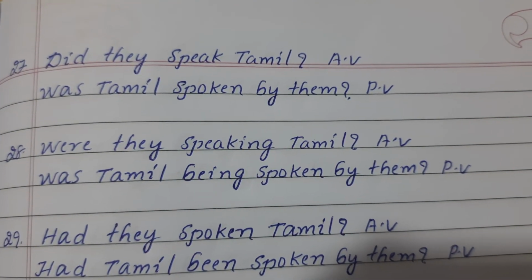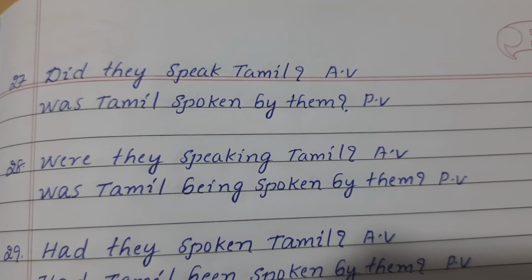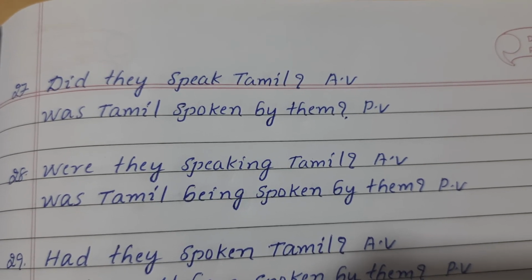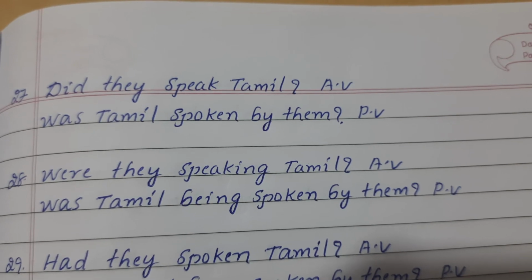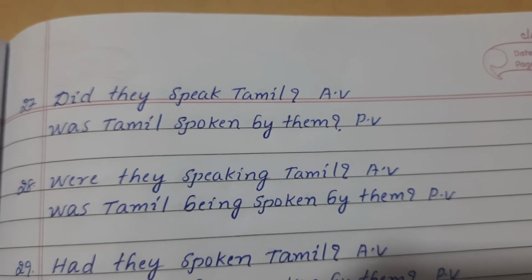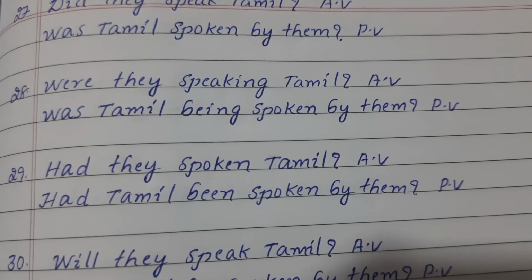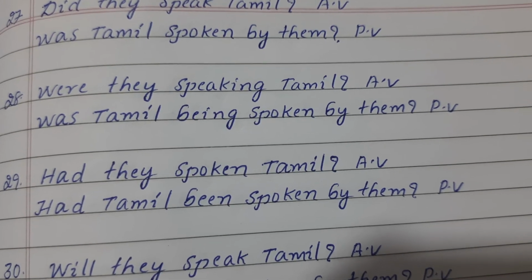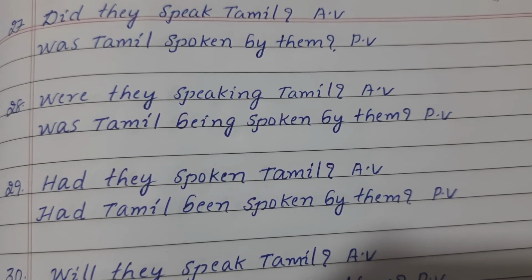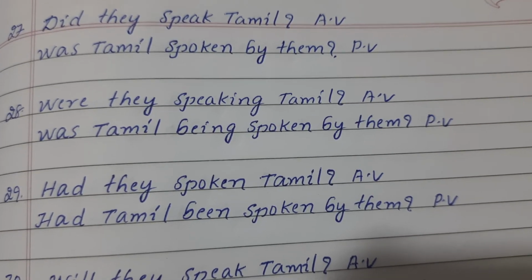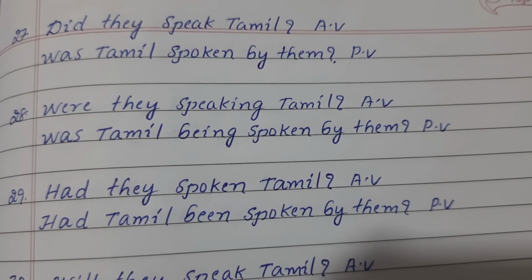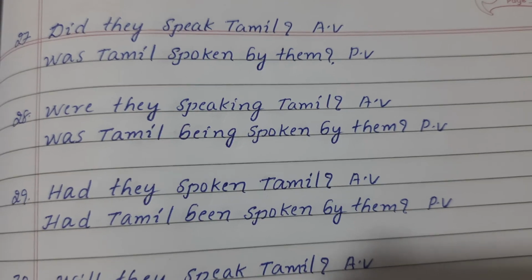Were they speaking Tamil? This is in past continuous tense. Were they speaking Tamil? Was Tamil being spoken by them? Had they spoken Tamil? This is in past perfect tense. Had plus V3. Had they spoken Tamil? Had Tamil been spoken by them?